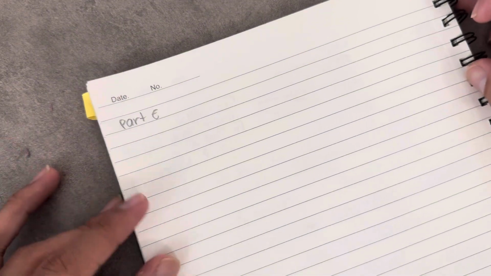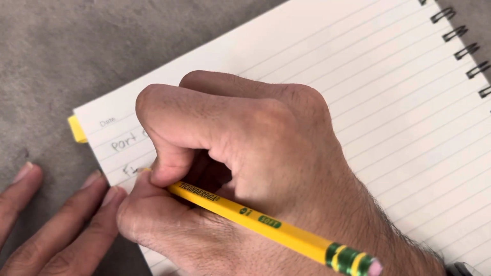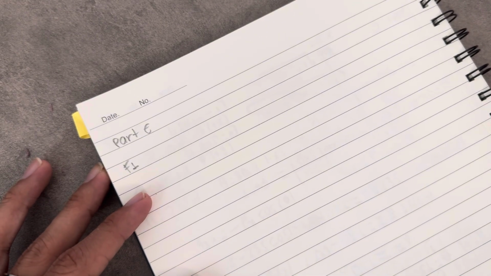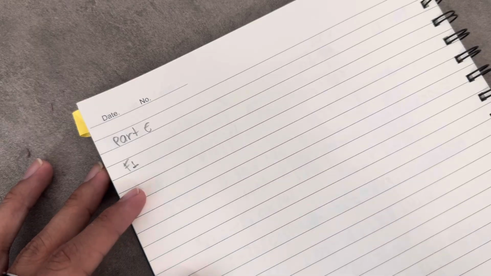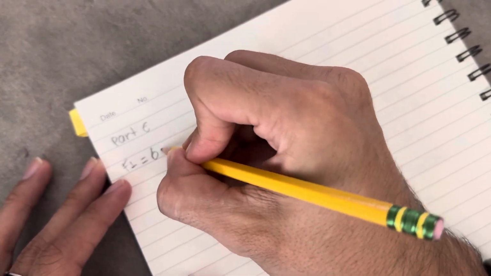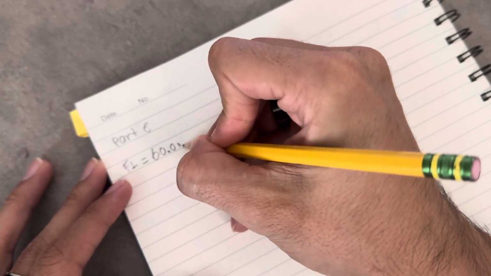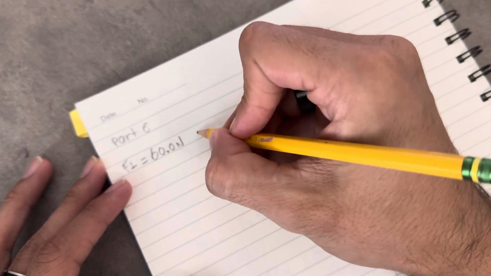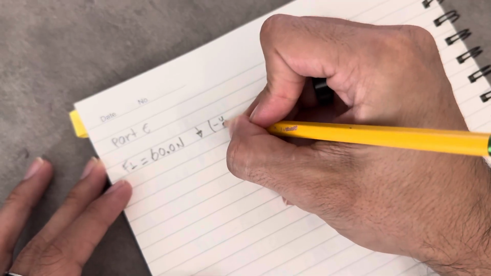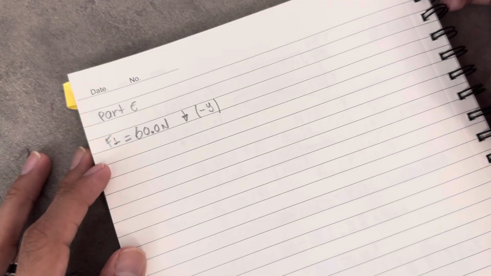This example is about an eagle descending. Force number 1 is equal to 60.0 newtons, and since it's going down, it is negative on the y-axis.